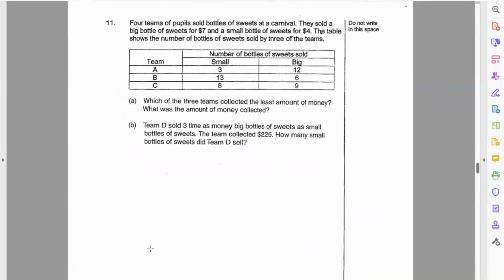They sold a big bottle of sweets for $7 and a small bottle of sweets for $4. The table shows the number of bottles of sweets sold by 3 of the teams, A, B, and C. Which of the three teams collected the least amount of money?